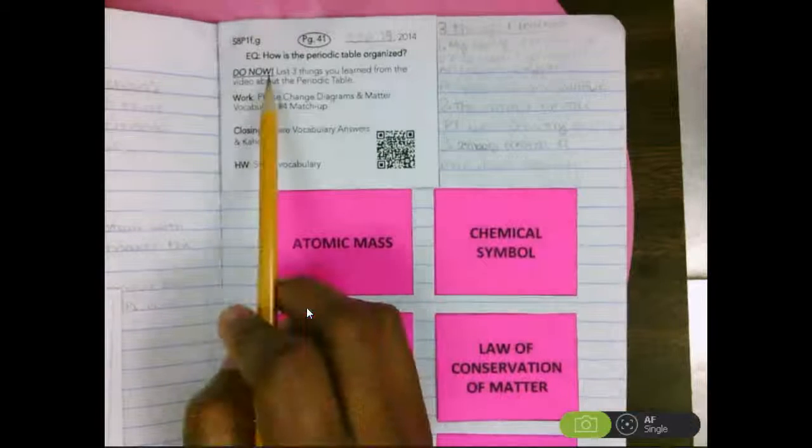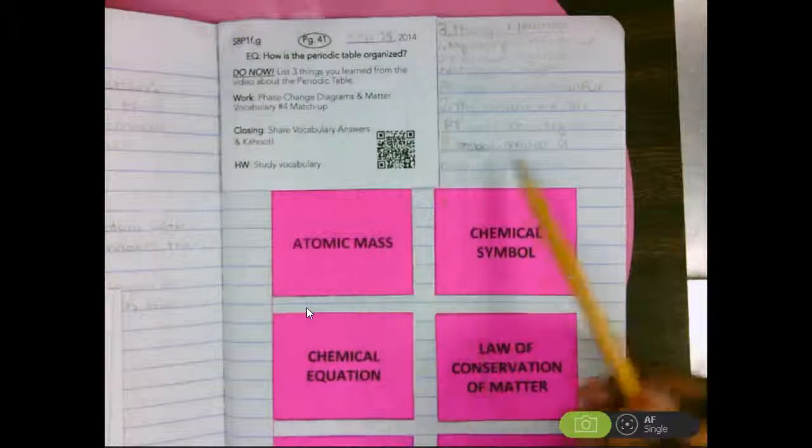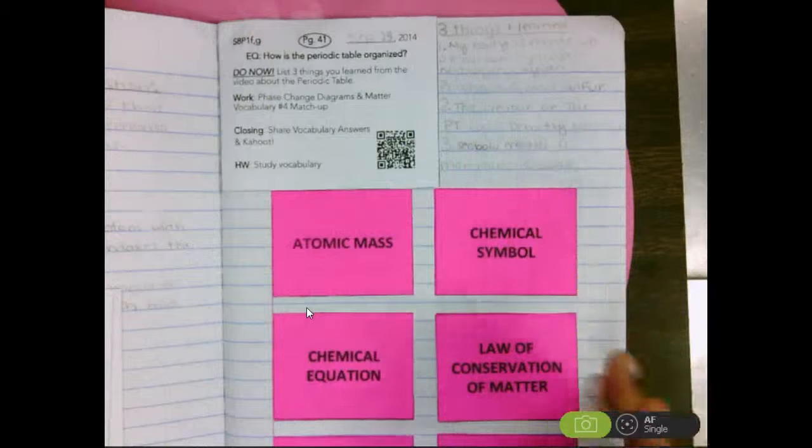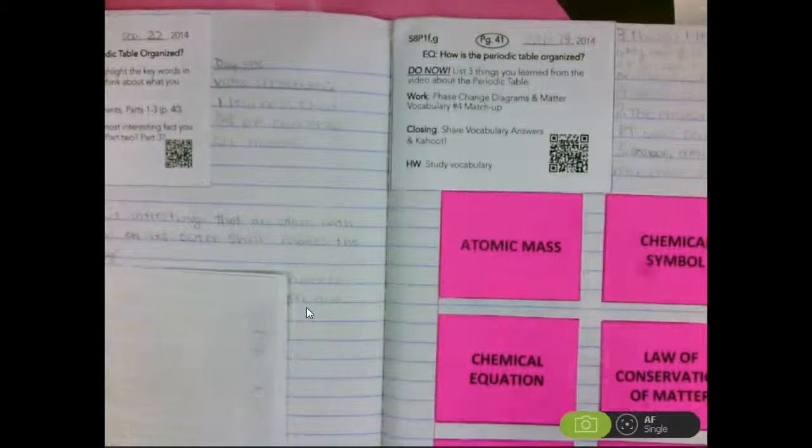Okay, so if you have a do now that says you need to answer a question, list some things, that space right on to the right of it is adequate enough to complete. Okay, we always number our pages.